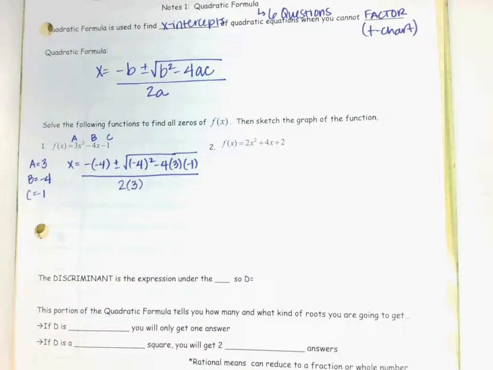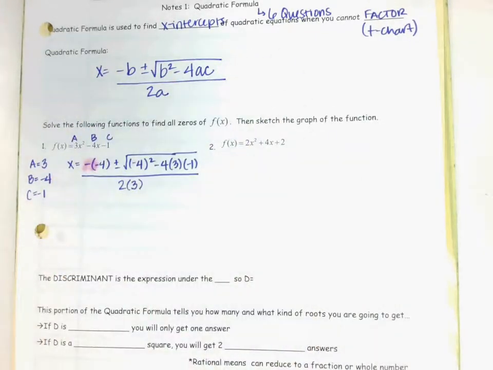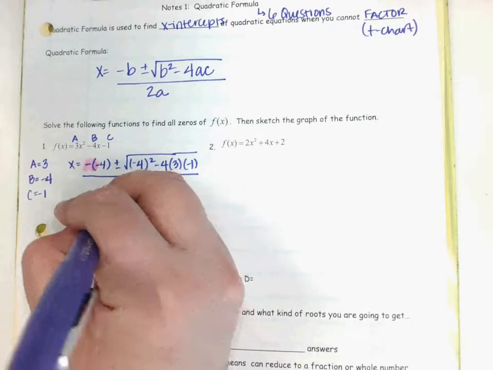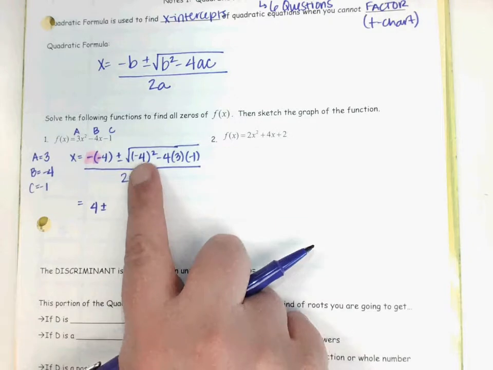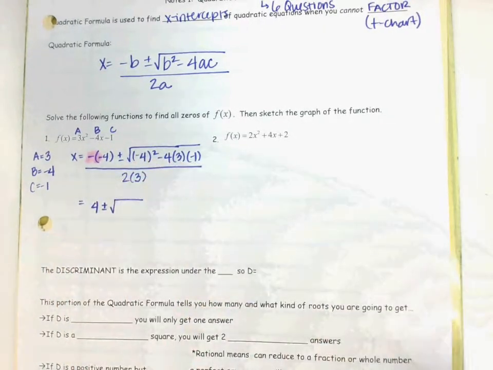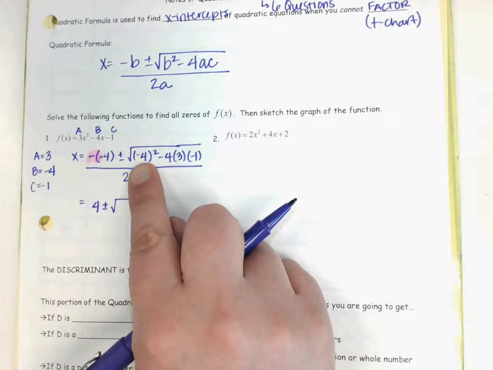Okay, so before you pull out a calculator, there are some easy things that we can cross out. The minus a negative here, what can that turn into? Okay, just a regular +4. Plus or minus. Then under here, -4 squared, how much is that? -4 squared is -4 times -4, so that's 16.